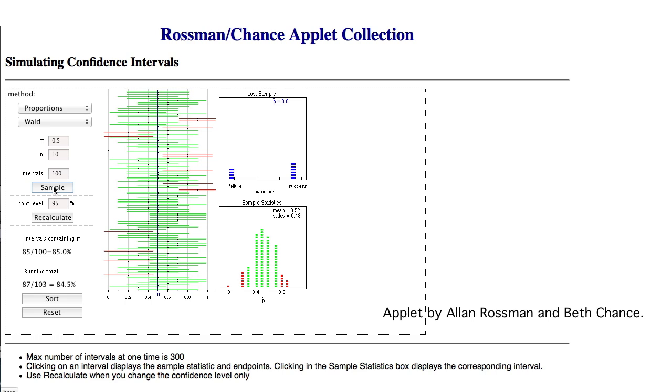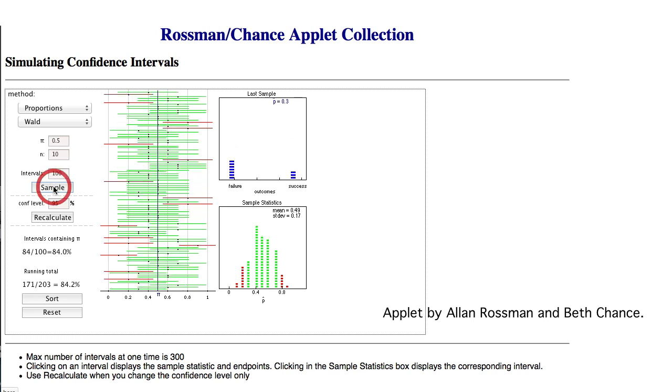Let's try this again with another 100 simulations of these 10 coin flips, and we get 84% of our confidence intervals capturing the true parameter. Again, less than 95%. So it seems that a sample size of 10 isn't enough to rely on the central limit theorem normal approximation for the sampling distribution of p-hat.